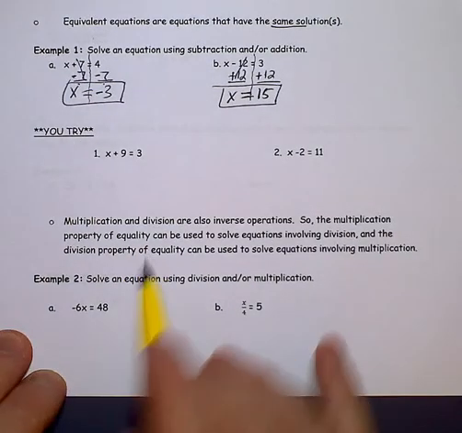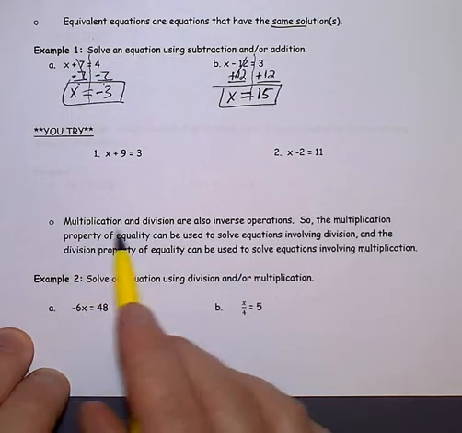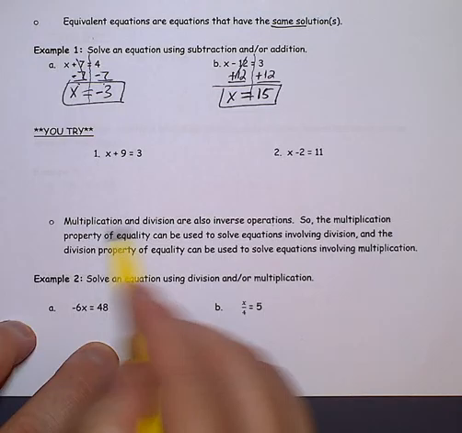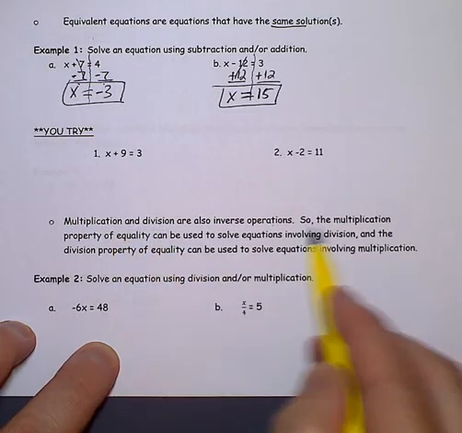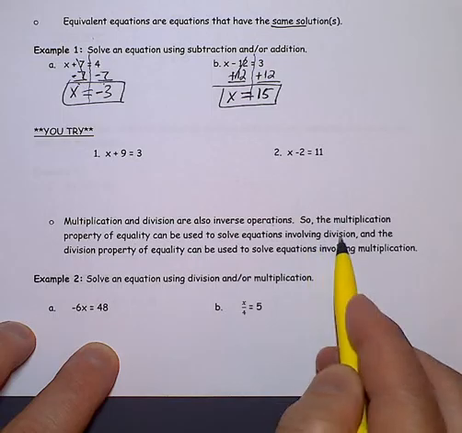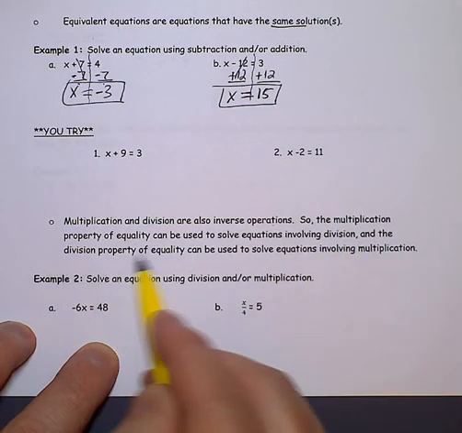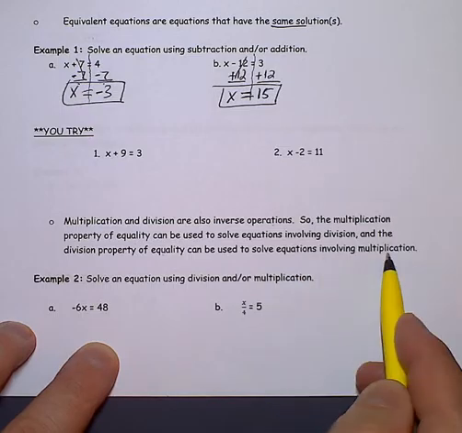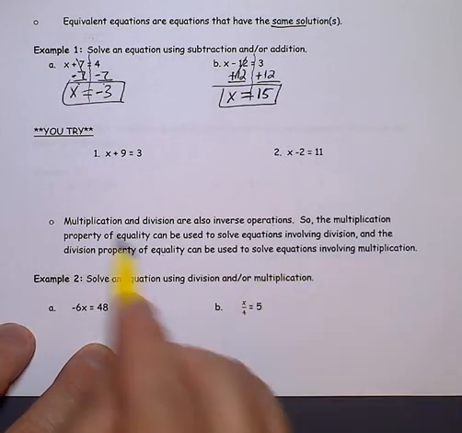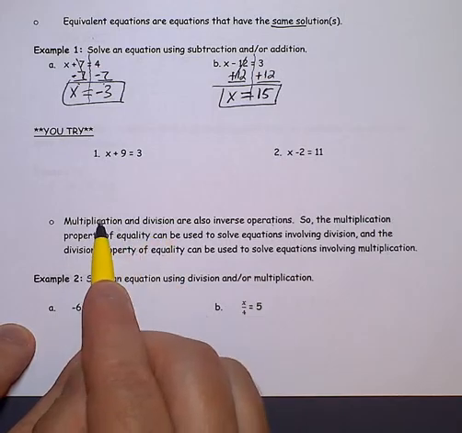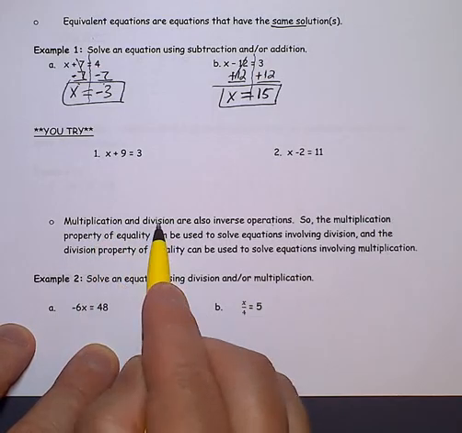So the next part is multiplication and division are also inverse operations. So multiplication and division are inverse of each other. So the multiplication property of equality can be used to solve equations using division, and the division property of equality can be used to solve equations using multiplication. All this means is multiplication and division are inverse. To undo multiplication, I use division. To undo division, I use multiplication.